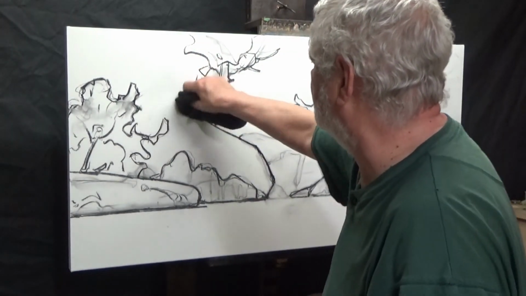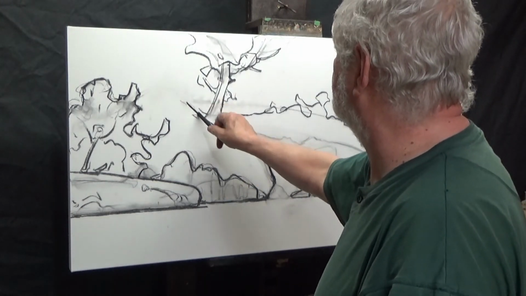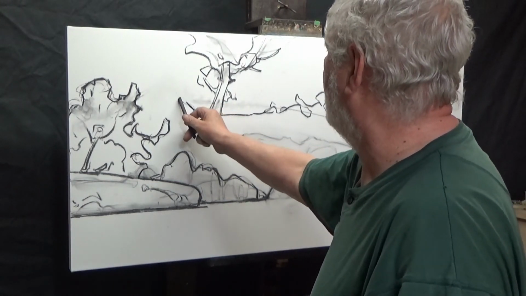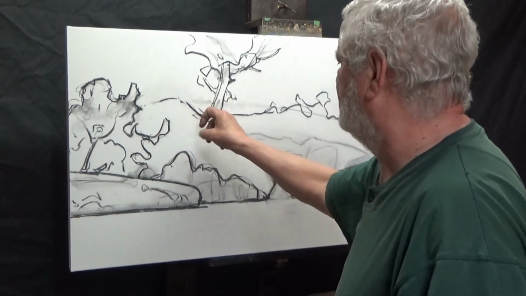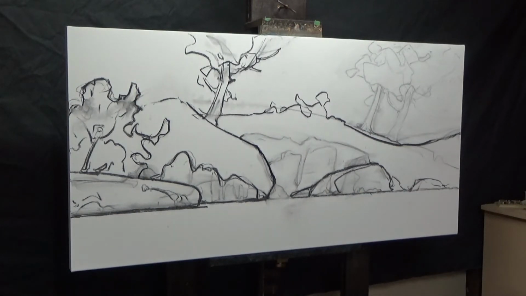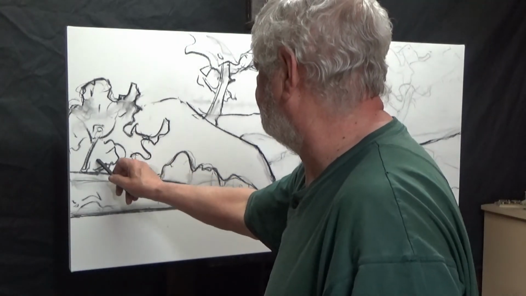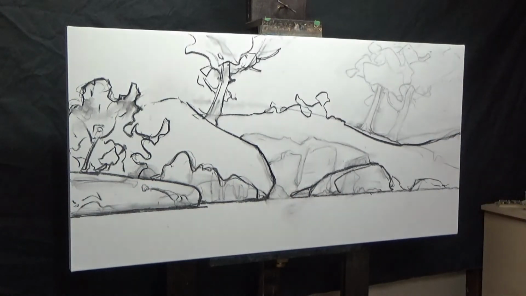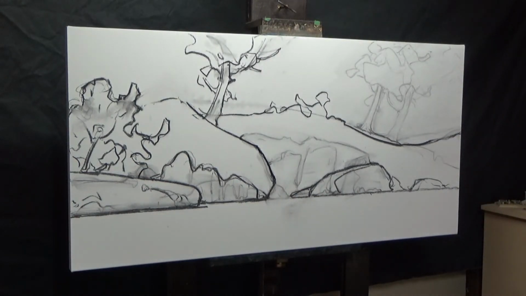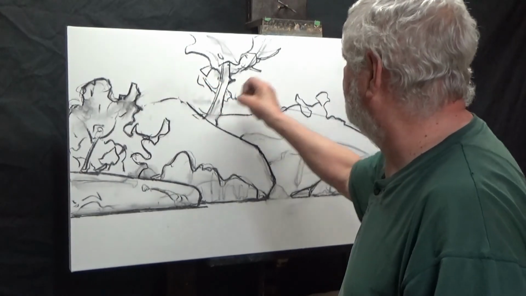Okay, I don't think I want it quite that shape up there, but all right. I think that's continuing to improve.